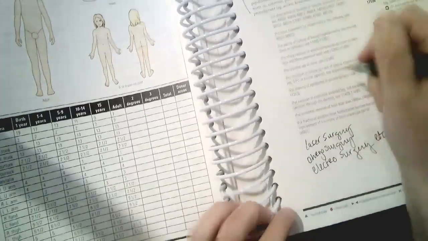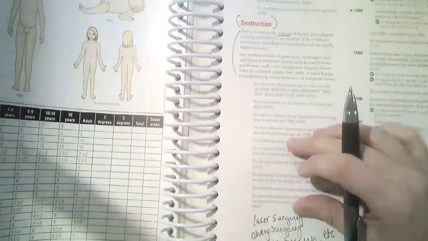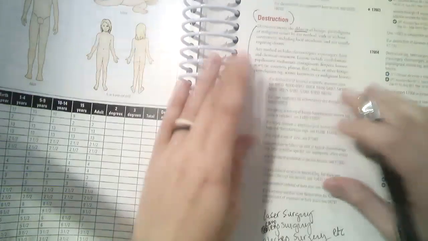So this will help you understand that a lot of different things can, oh, I misspelled cryo. There we go. A lot of different things can fit into this section, all right? And that's really the difference between destruction and excision, okay? So excision is going to be cutting, destruction's destroying it, okay?